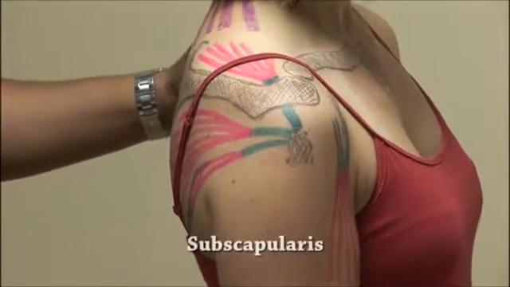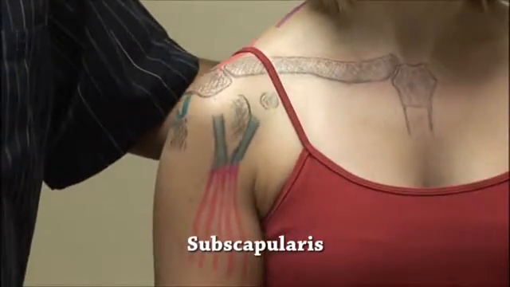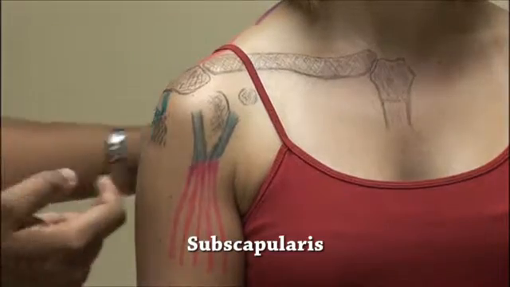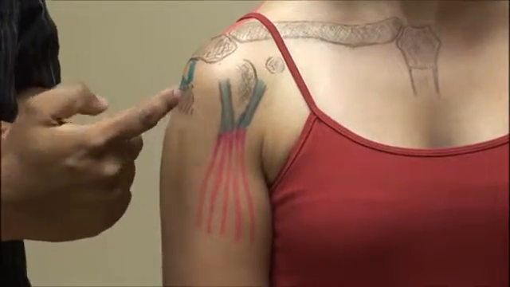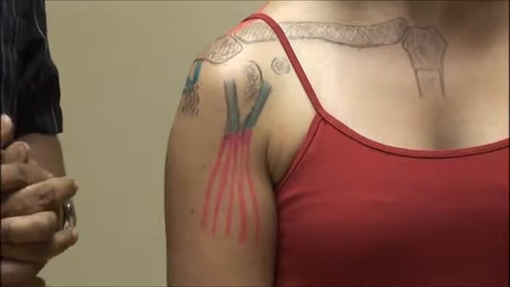The subscapularis, which is not demonstrated here, arises from the anterior part of the scapula and courses around in front of the humerus to attach to the lesser tuberosity and is thus responsible for internal rotation.